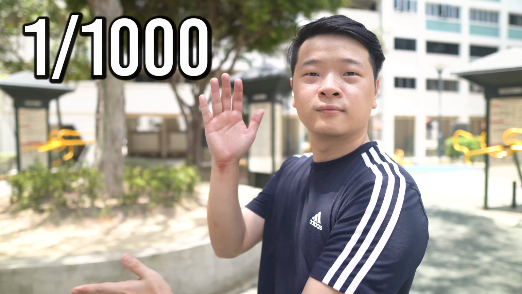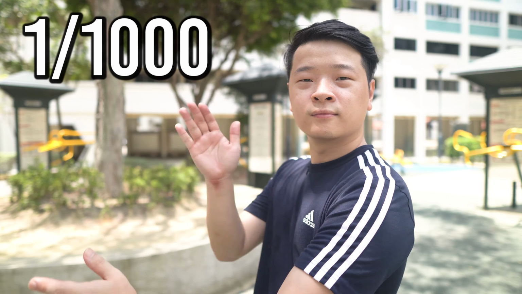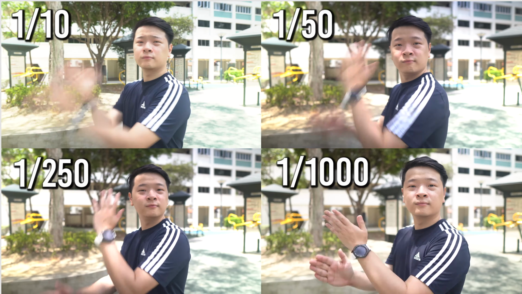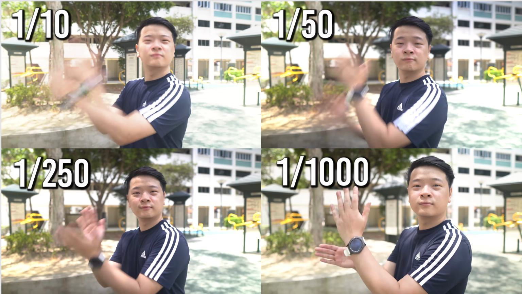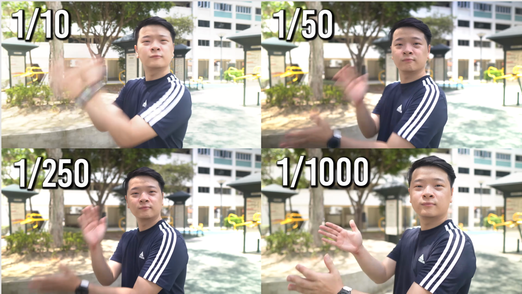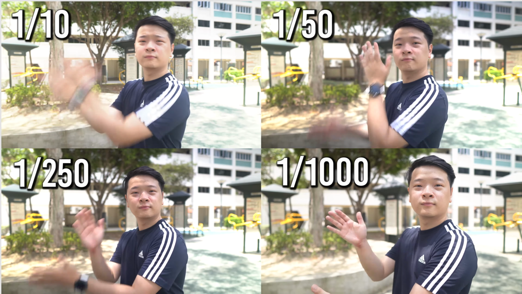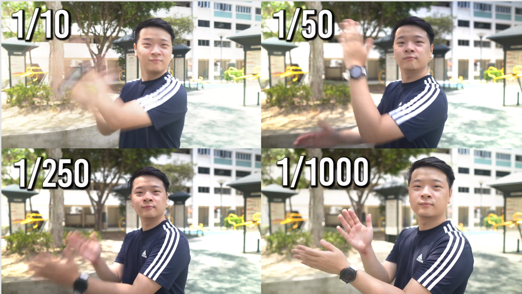Pushing it further, I'm putting it at 1/1000th of a second, and the choppiness is definitely much more obvious. Now let's put all these 4 clips side by side, and as you can see, the 1/50th of a second has the most natural look in terms of blurriness for the motion. You definitely do not want it at 1/1000th of a second, as the movements of my hand look very unnatural due to the choppiness of it.